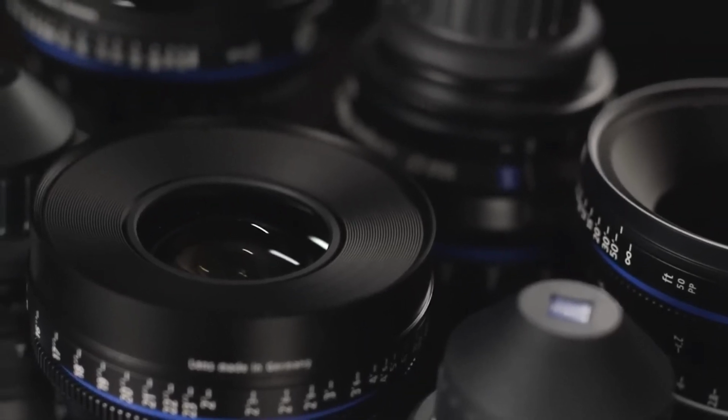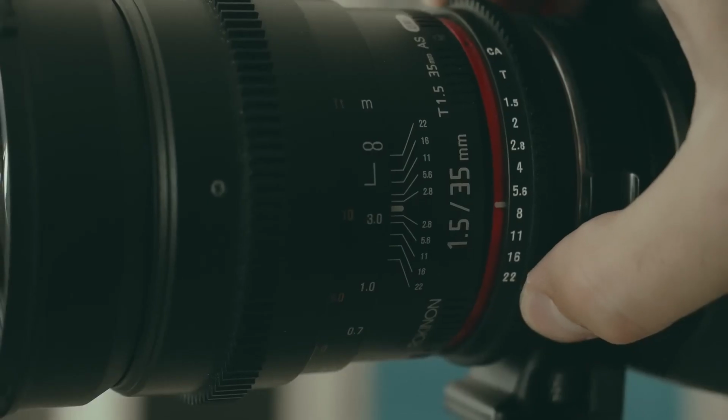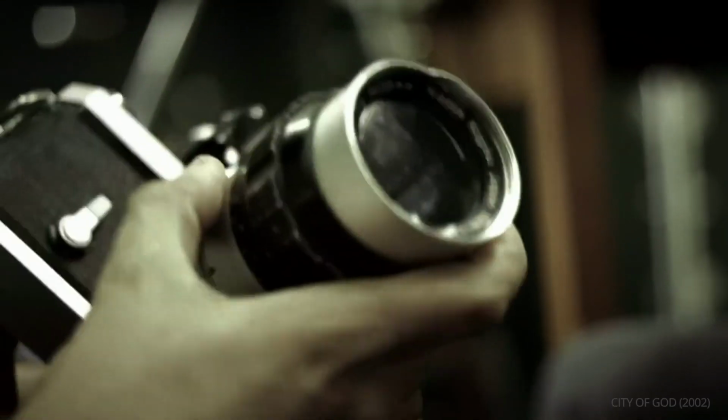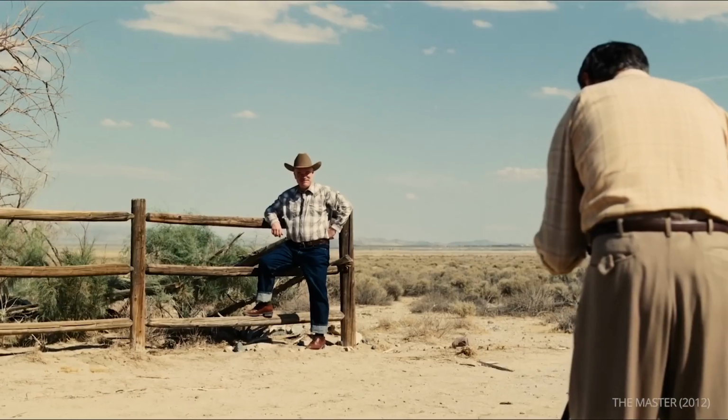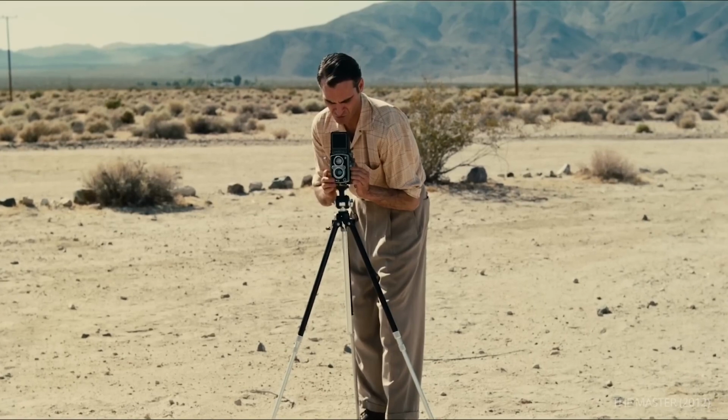In the next episode of the Shot List, we'll explore camera lenses and how choosing the right lens is essential for executing the perfect shot.